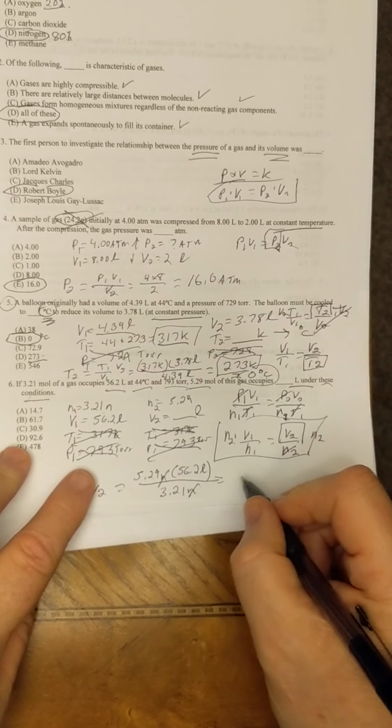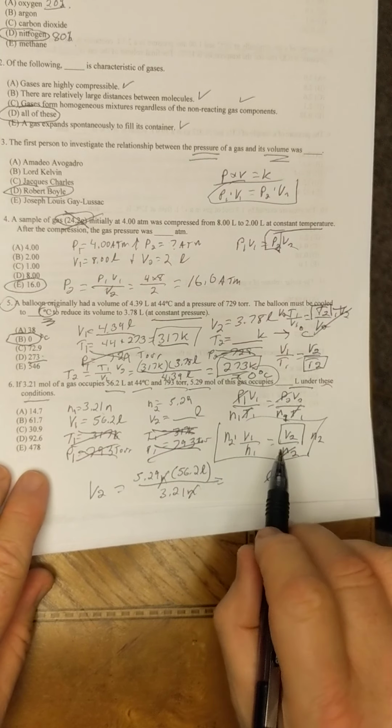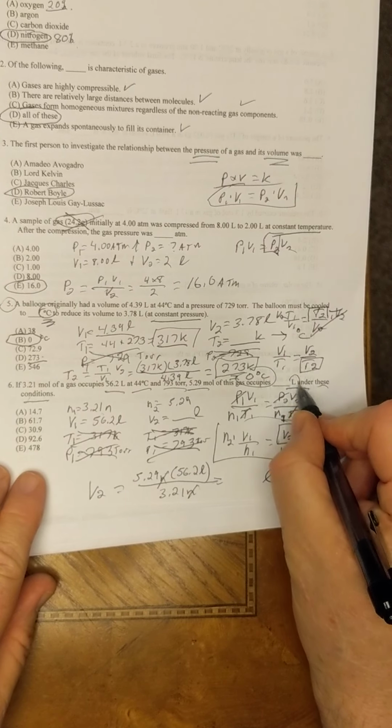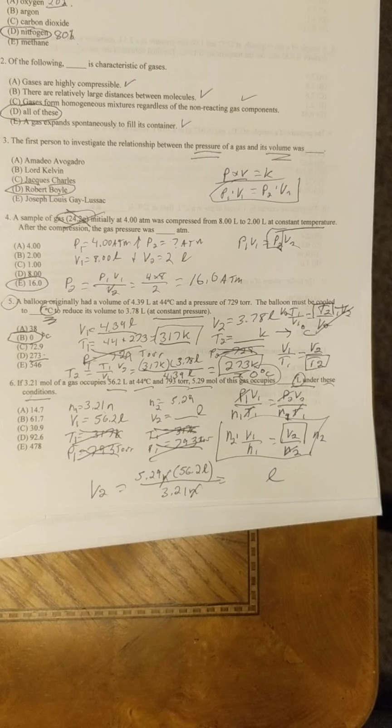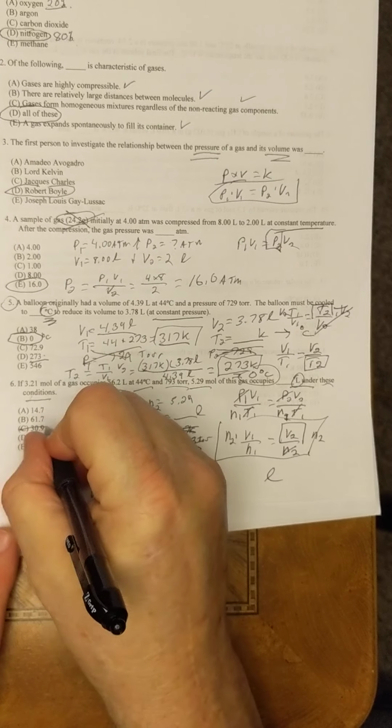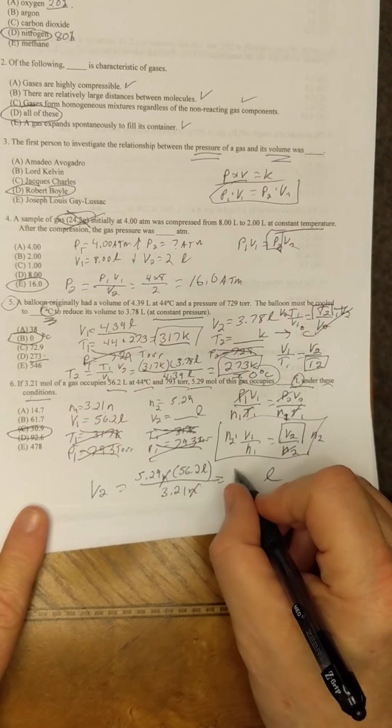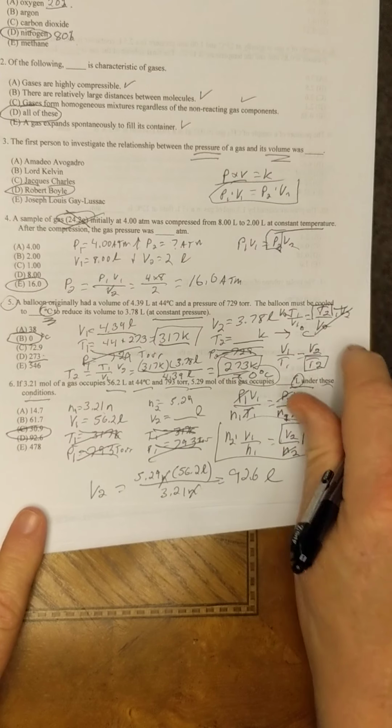Moles cancels out, and the answer will be in liters. I always want to check that they never play games with me, that they don't change your units to milliliters or anything different. 5.29 times 56.2 divided by 3.21, and my answer is 92.6. D. Let's keep rolling.